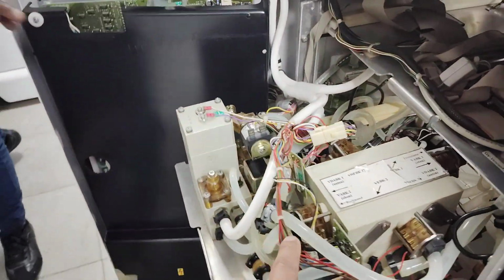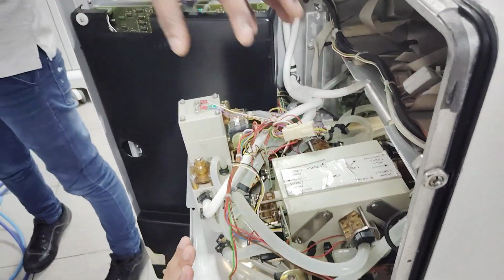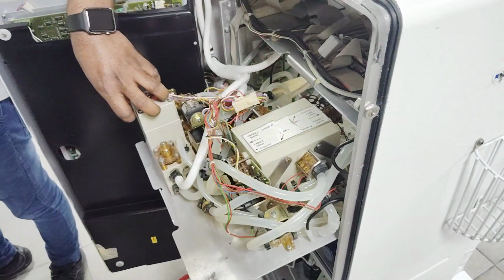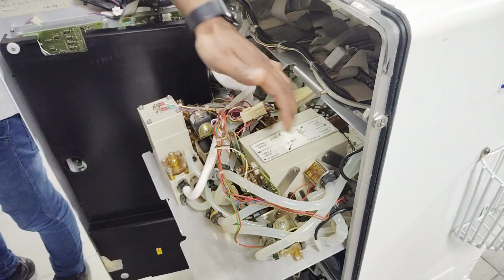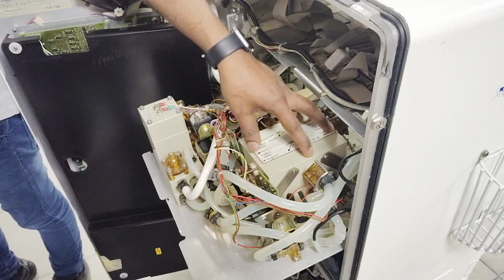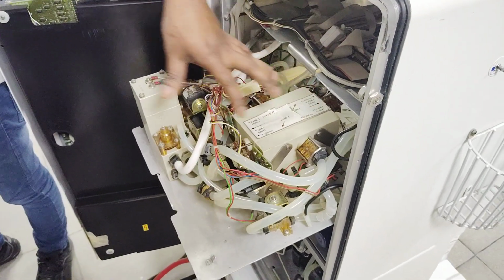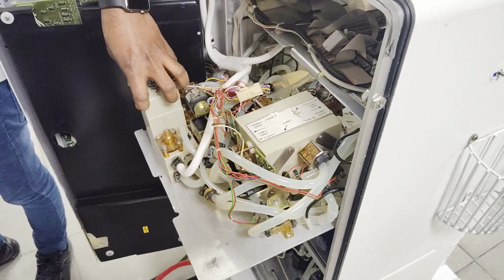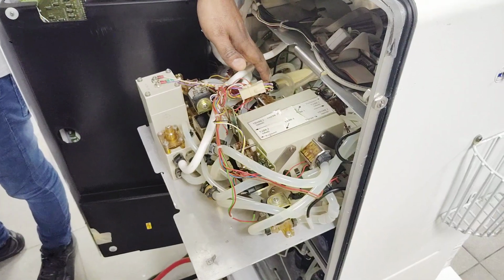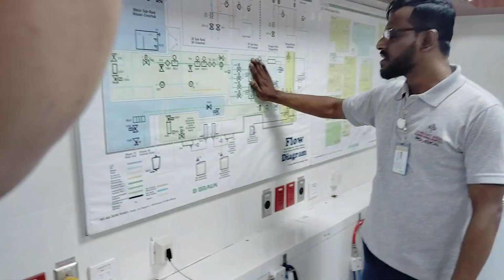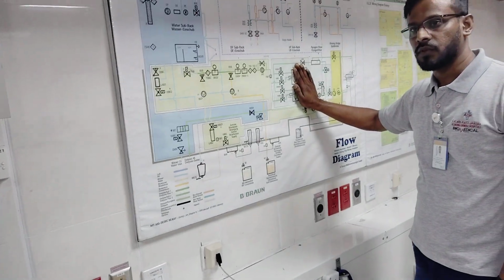Dialysis. It's in the up. We have here what's called a balance chamber and an air separator. These are the solenoid valves. So there are two main things, the balance chamber and the air separator, and we have a pump. So what does UF mean? UF is ultrafiltration.